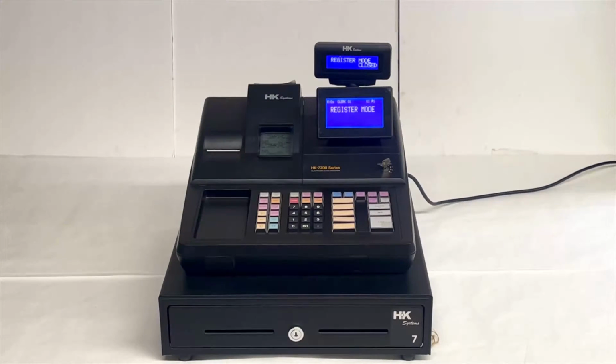We're going to go over two function keys on your HK cash register, the PO and RA key. We'll begin with the PO key, which stands for paid out or payout.